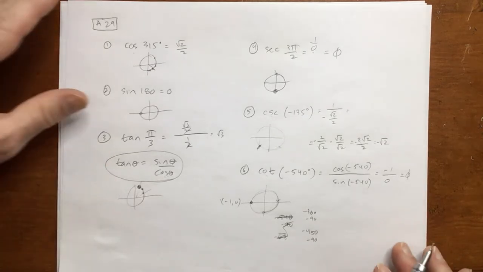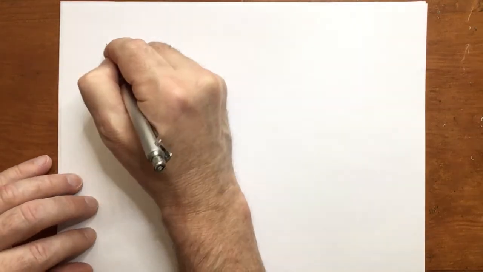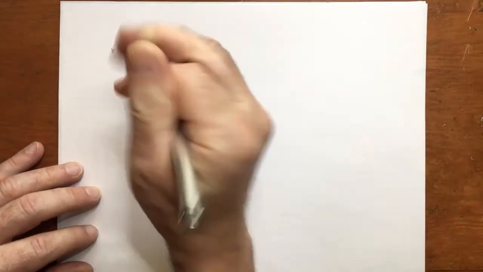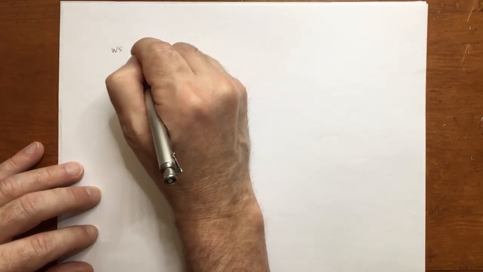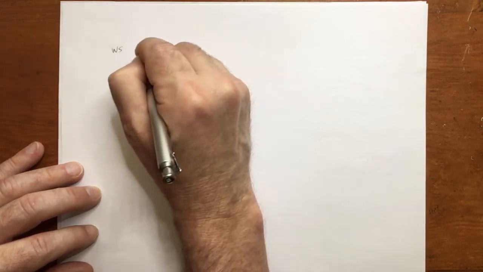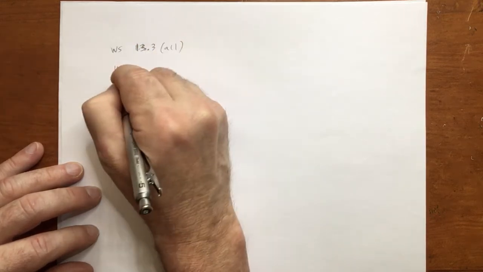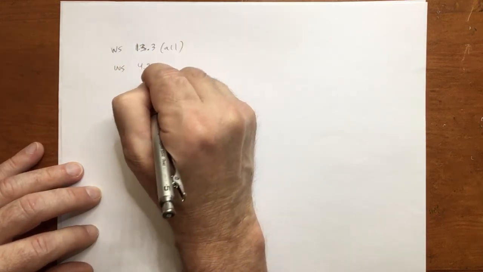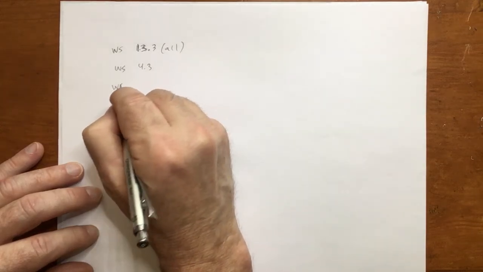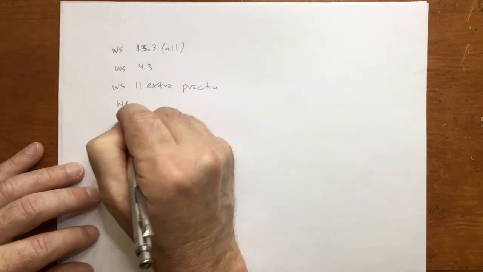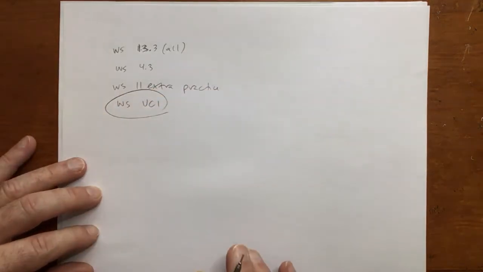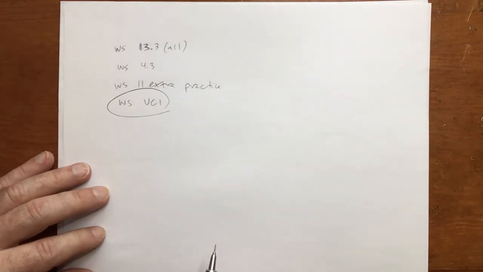Okay, so what I want you to do, and remember, you don't have to do this for me, you're just doing this so that you go into next year being decent at this stuff. I want you to do a bunch of work. This stuff will be very important to you. I want you to do worksheet 13.3. Do all of it. Worksheet 4.3. Do all of that. Worksheet 11, extra practice. Worksheet UC1. This is the unit circle worksheet. Just know how to make that.